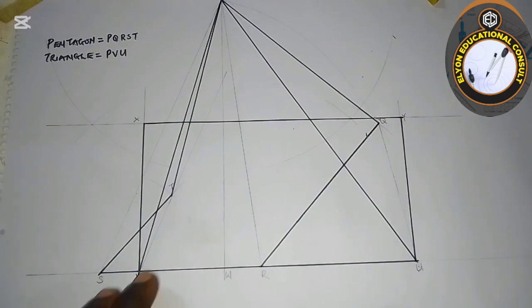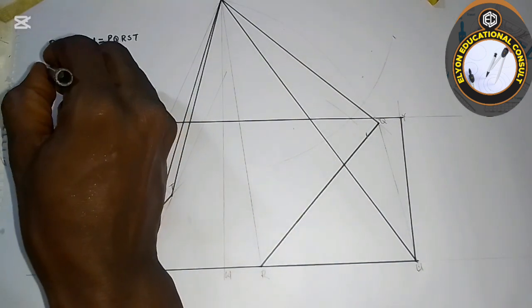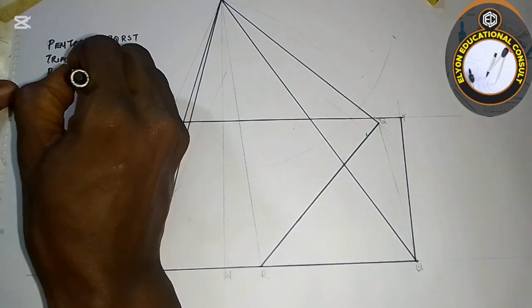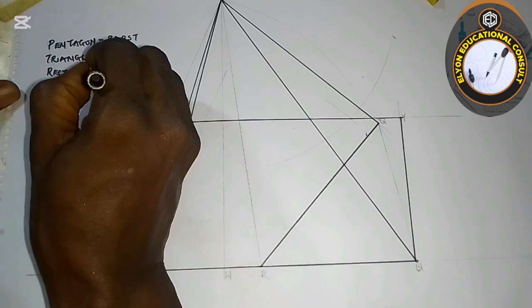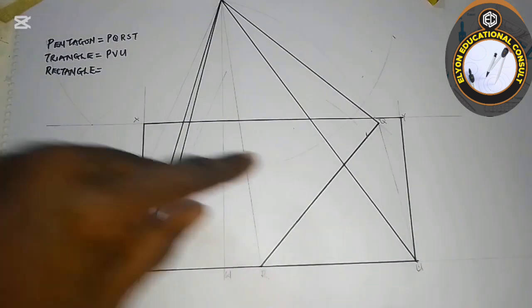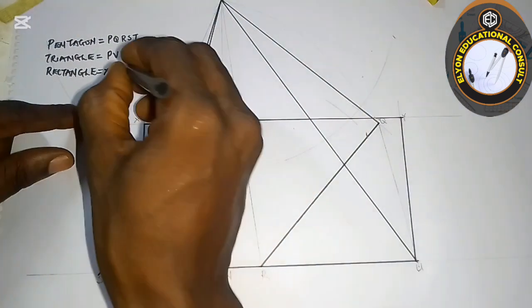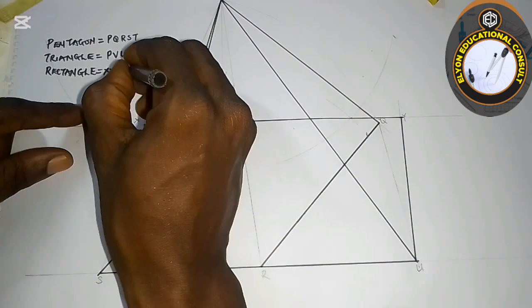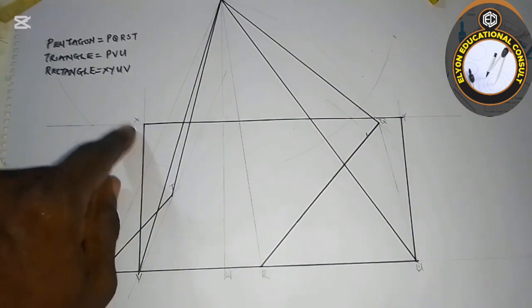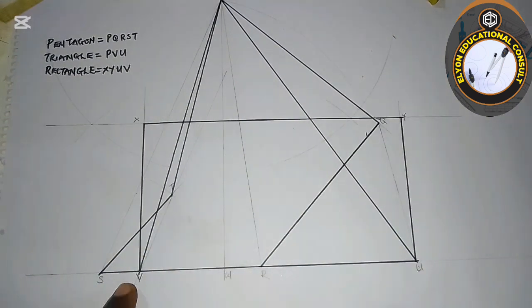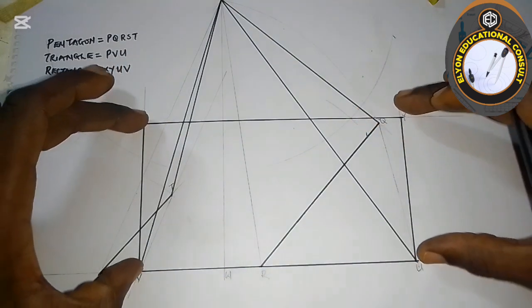So our rectangle is a four-sided figure. So we have this rectangle. We can say the rectangle is XYUV. Okay, I hope that is clear. So now we have our rectangle.